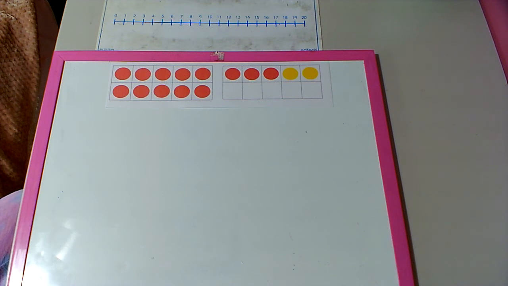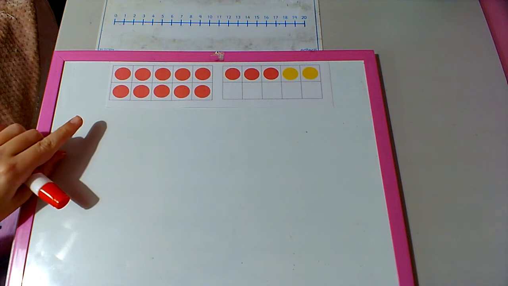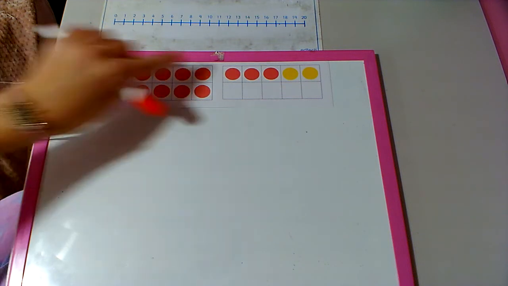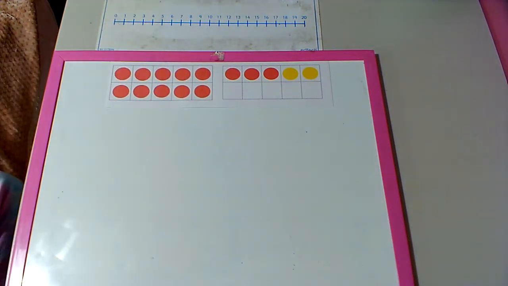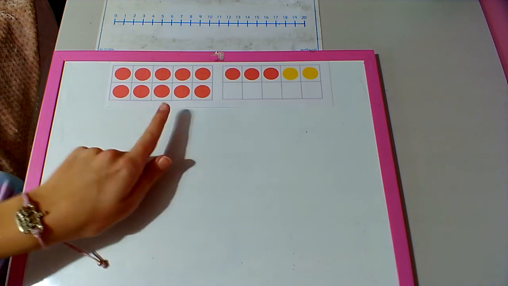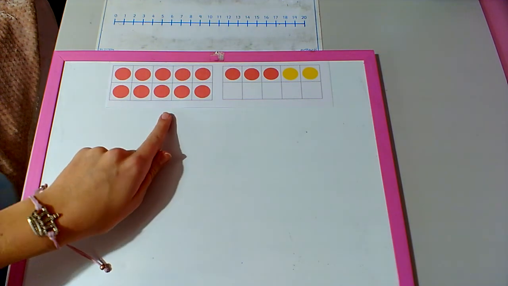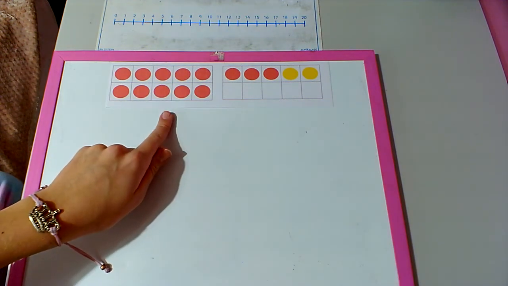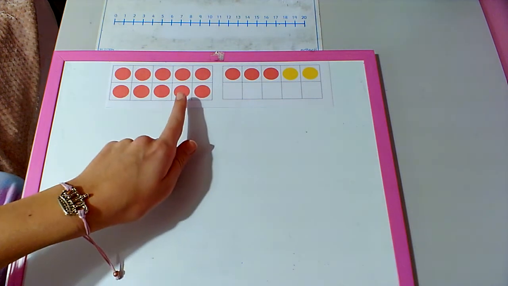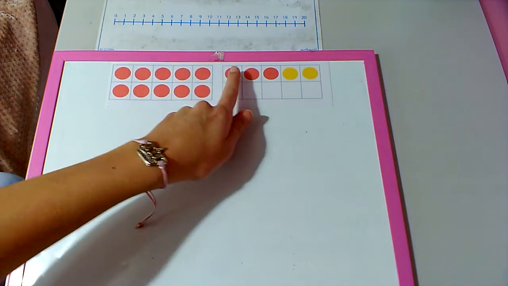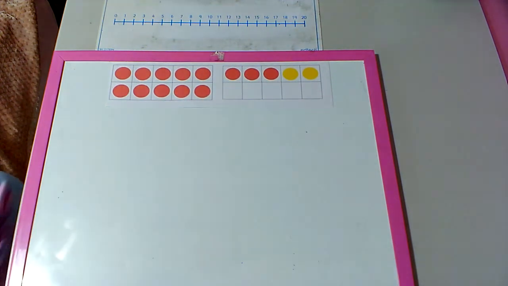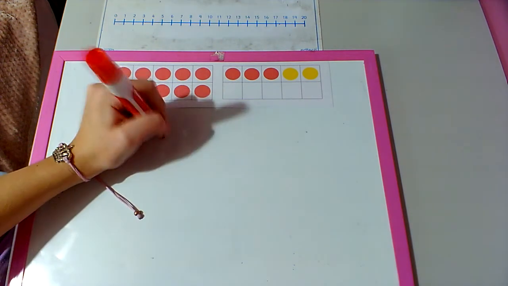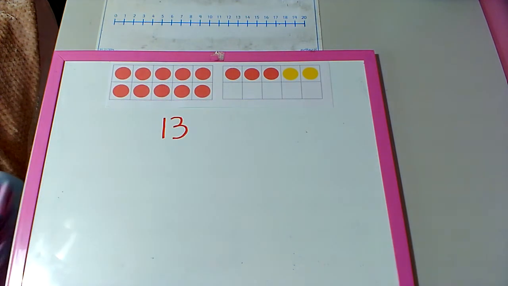The first thing we need to do is come up with our addition sentence. So we need to add the red and yellow counters together. So let's see how many red counters we have. We already have one tens frame full, so we know that there are already 10 there, so we can count on. So far we have 10 red counters. Let's count on. 10, 11, 12, 13. So we have 13 red counters to begin with.